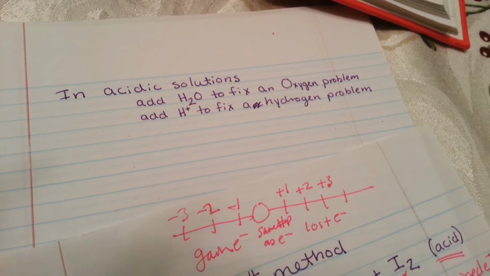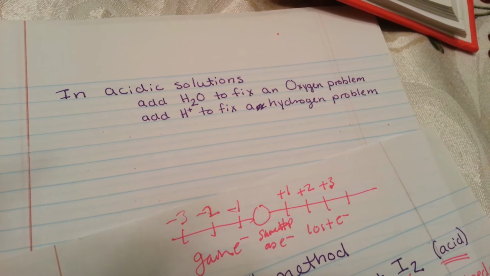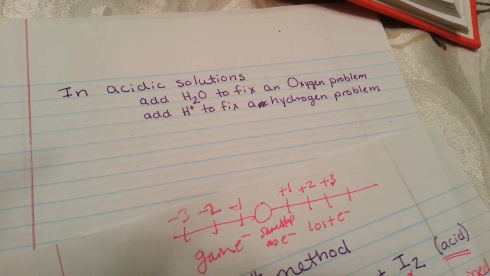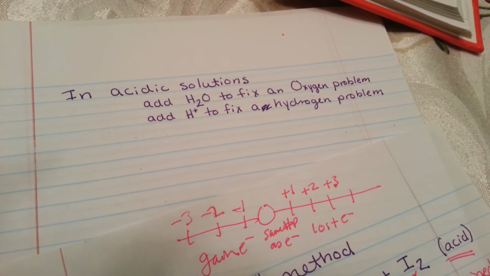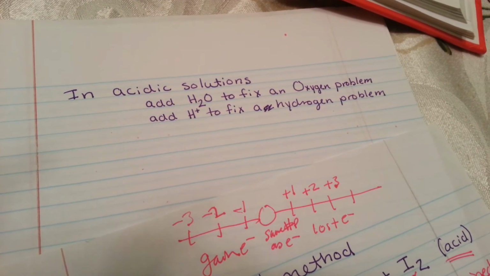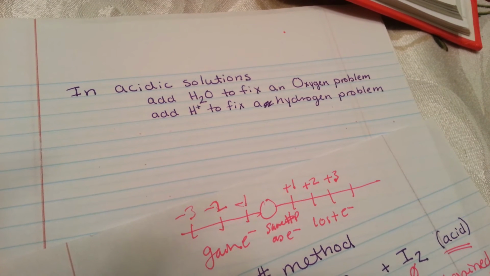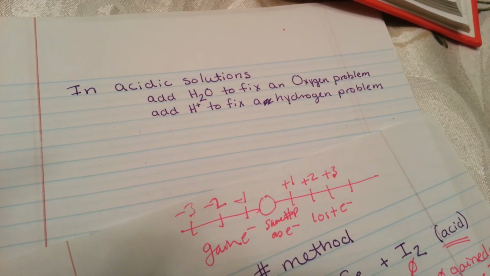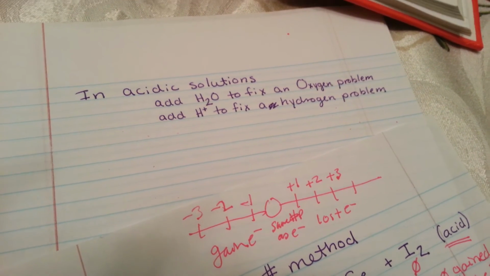And then generally when you add water, you add hydrogen as well, so then you have a hydrogen problem, and you can add hydrogen ions to fix that. We can add hydrogen protons because this is in an acidic solution, and by definition, acidic solutions have an abundance of hydrogen ions.